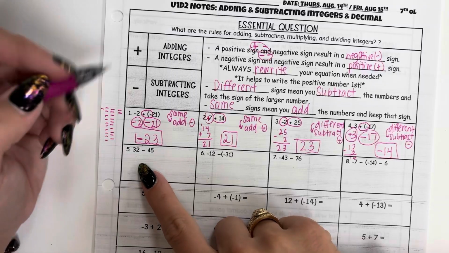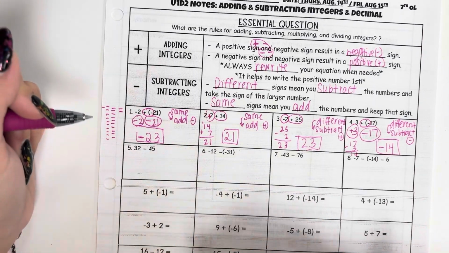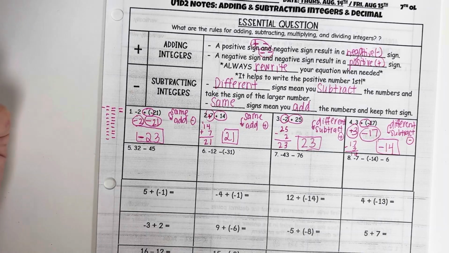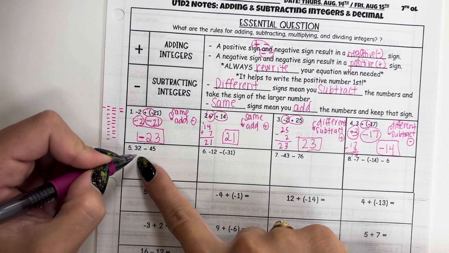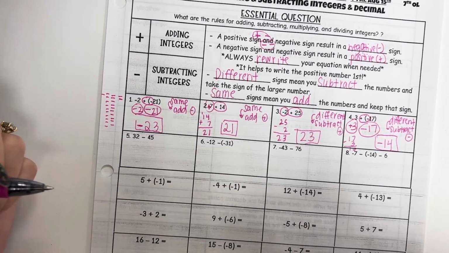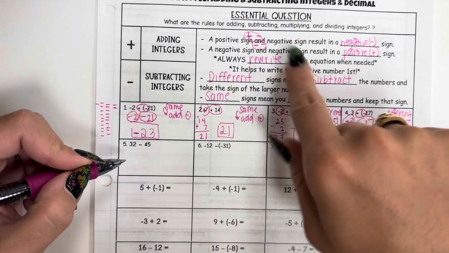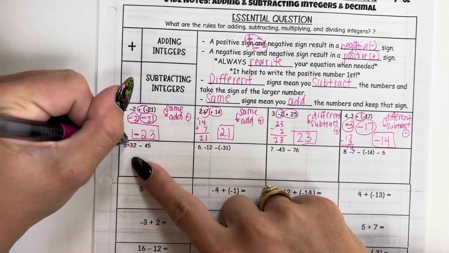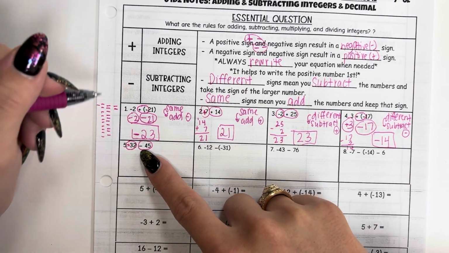Okay, number 5, we have 32 minus 45. Now you may think, is this a normal subtraction problem? No, because if you have 32 and you take away 45, you can't really do that with your fingers because you go into the negatives. So let's still follow the same rules. 32 is a positive number. 45 has that negative in front of it, so it's a negative sign.